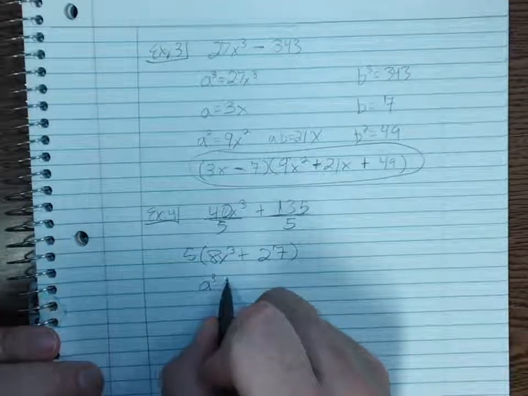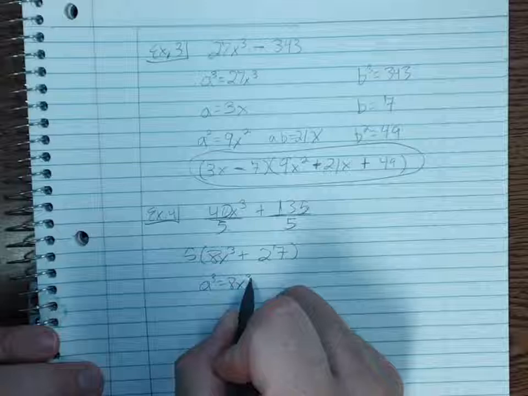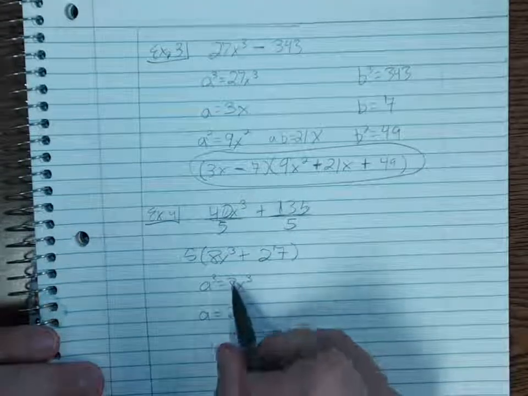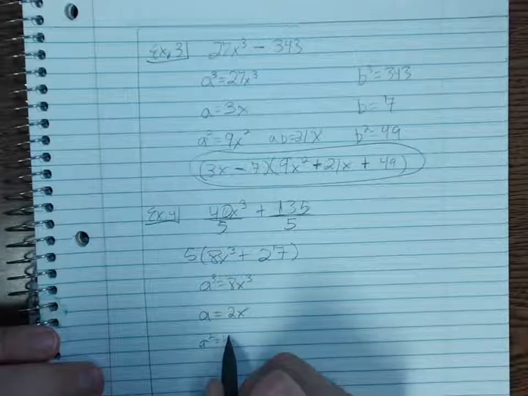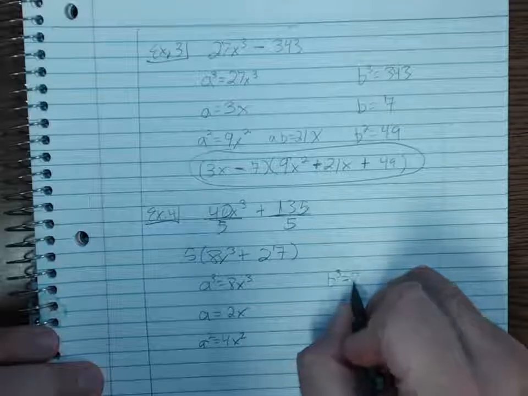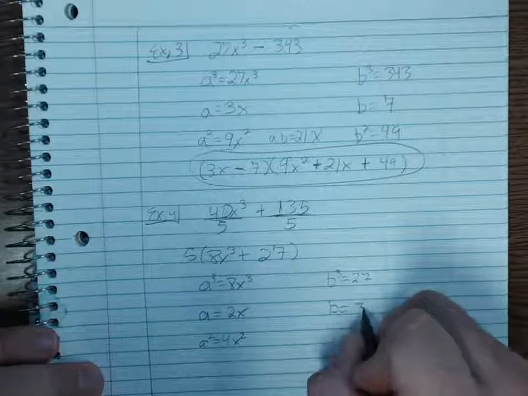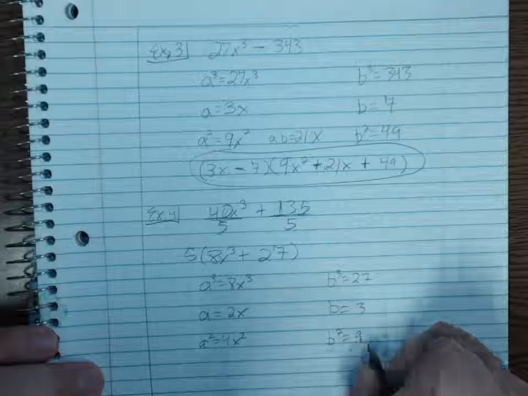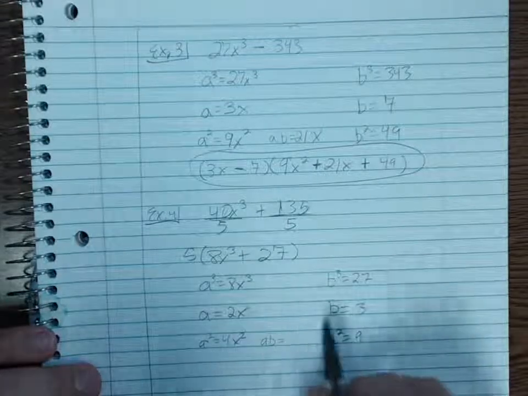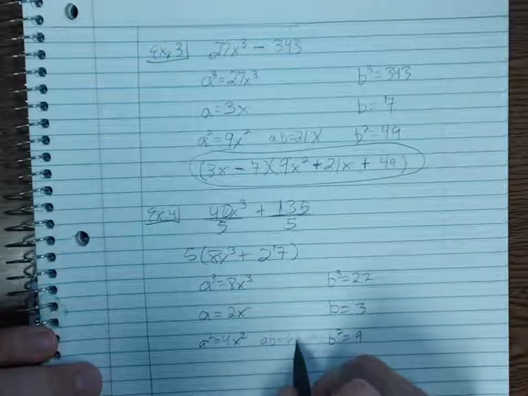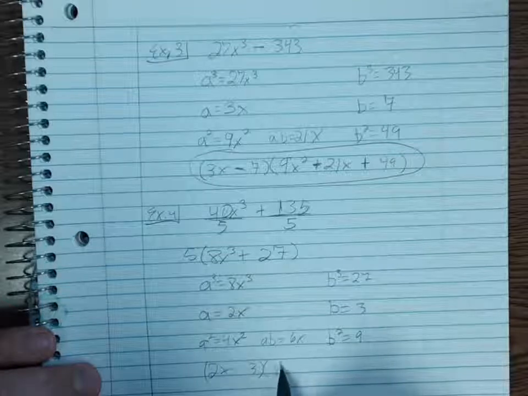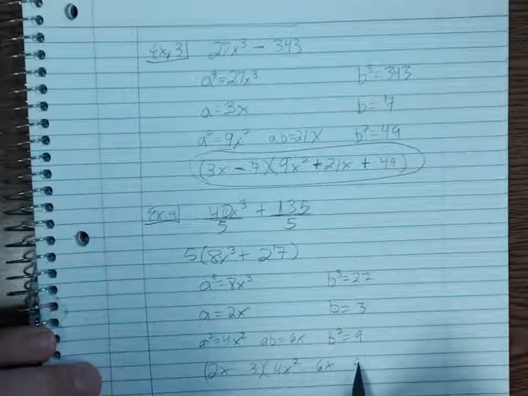So a cubed equals 8x cubed. A will be 2x. I cube rooted both of those. And then a squared will be 4x squared. B cubed will be 27. B will be 3, which makes b squared 9. AB will be 2x times 3. 2 times 3 is 6, so 2x times 3 is 6x. And this gives me 2x and 3, 4x squared, 6x, and 9.